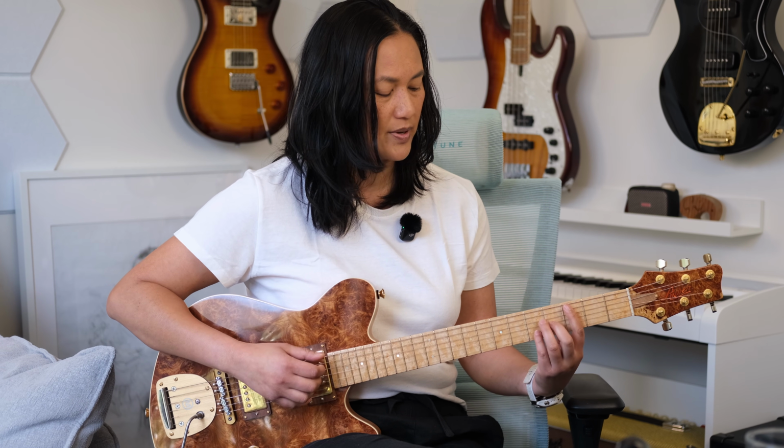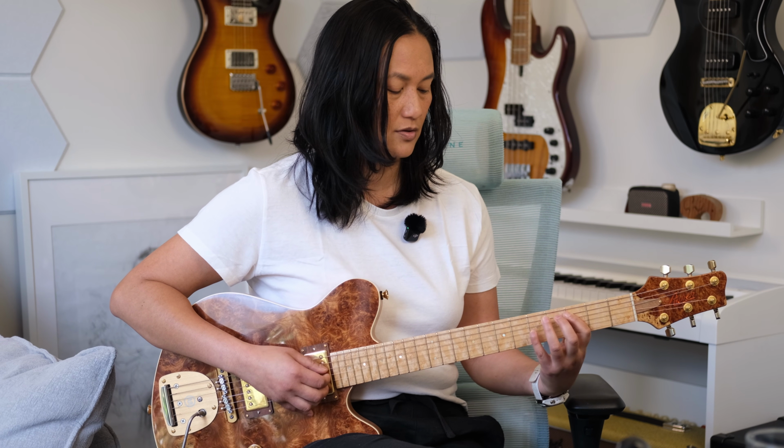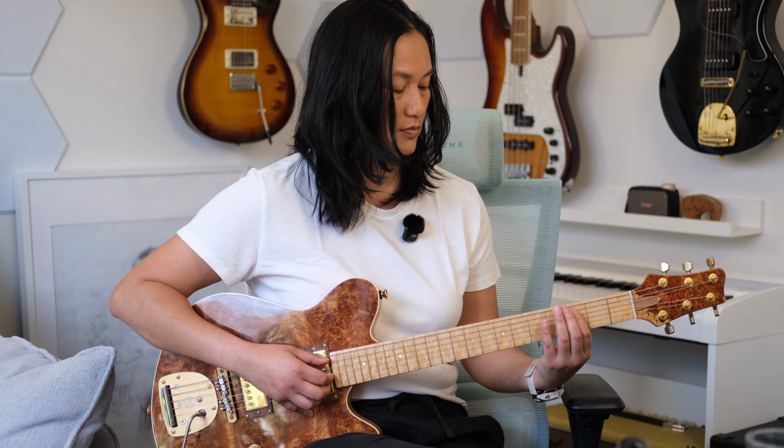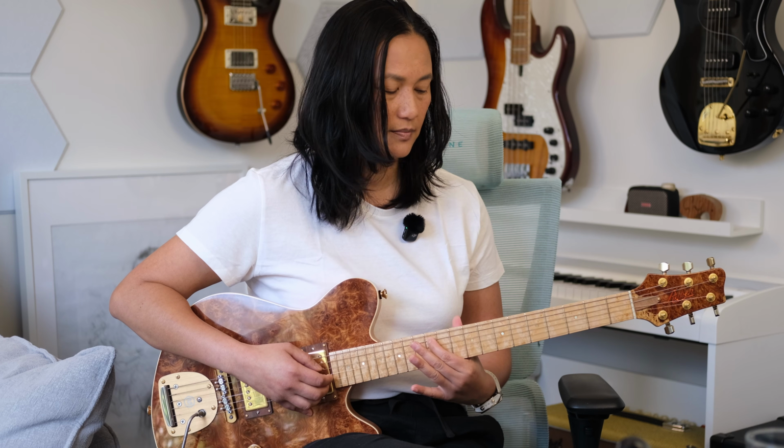And the chord progression is, I'm going to repeat a couple of times, the 1 and the 6. And the 1 is the C, the 6 is the A, and that's an A minor.